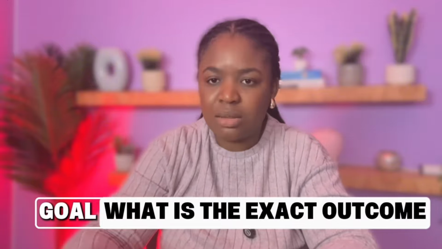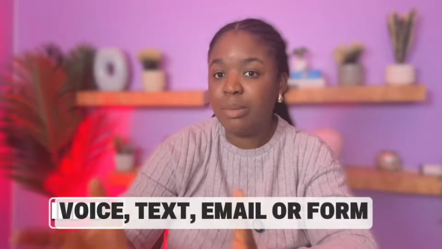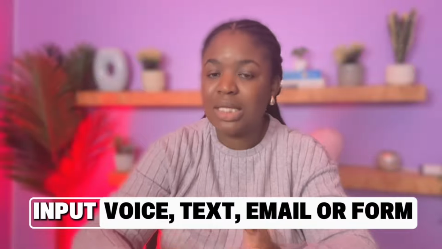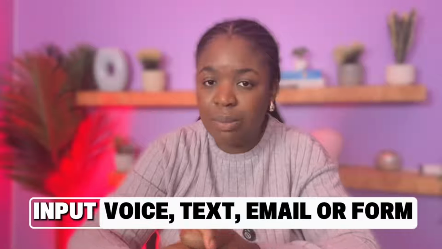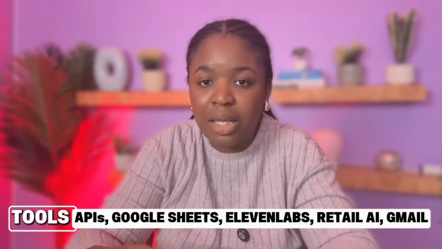When you're designing an AI agent, there are things you need to consider. One of them is the goal. What is the exact outcome you expect the agent to produce? You also need to consider things like the input. Are you going to be taking voice input, text input, email, or form input? Consider things like the tools you're using. Are you connecting APIs, Google Sheets, ElevenLabs, Gmail?